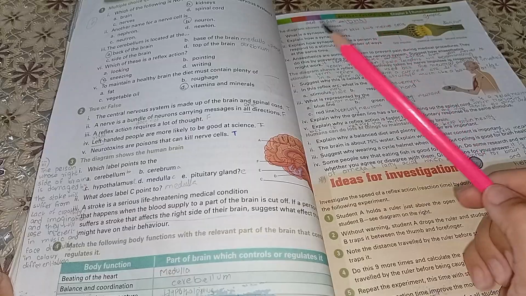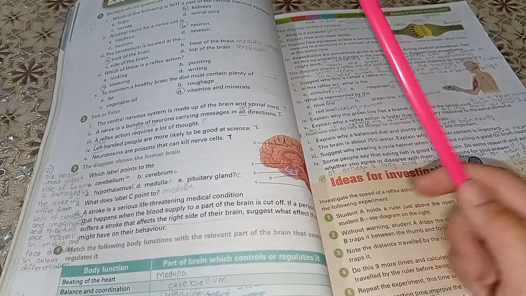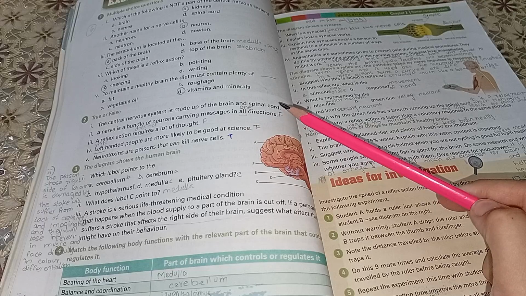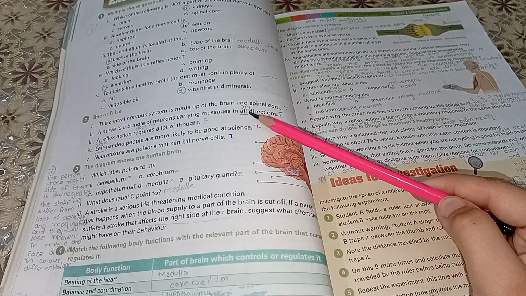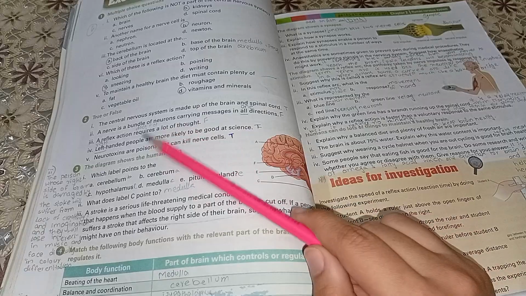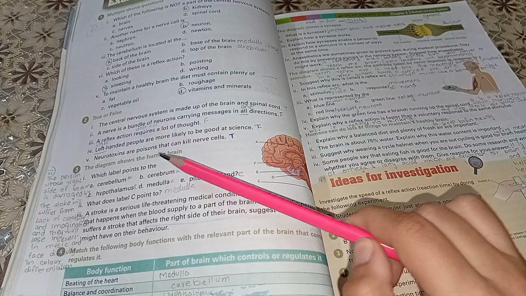True or false? The central nervous system is made up of brain and spinal cord. True. A nerve is a bundle of neurons carrying messages in all directions. False. Only in one direction. A reflex action requires a lot of thought. False. It does not require thought.